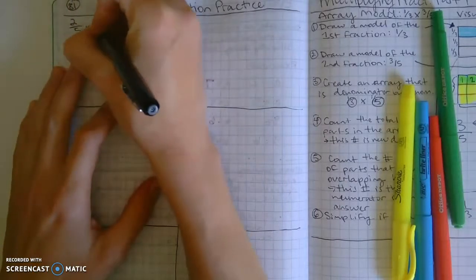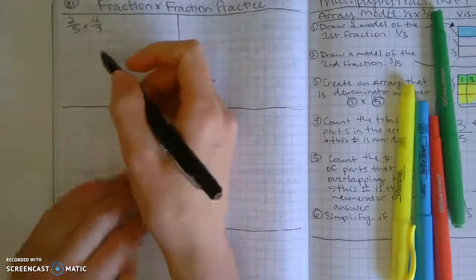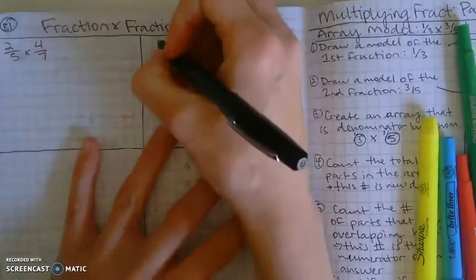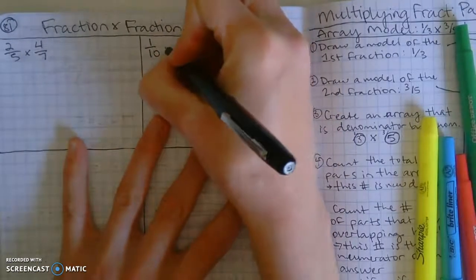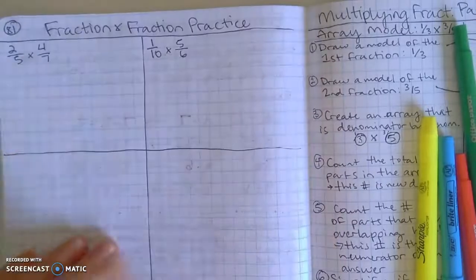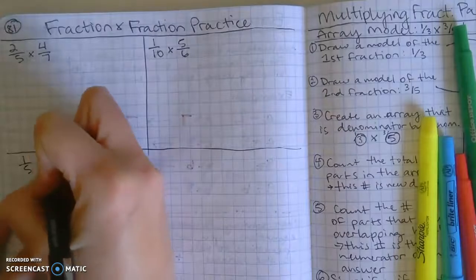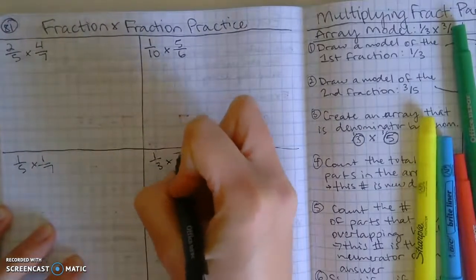We're going to do 2/5 times 4/7. This one we're going to do together, okay? Our second one over here is going to be 1/10 by 5/6. Then we have 1/5 by 1/7. And then 1/3 by 7/10.